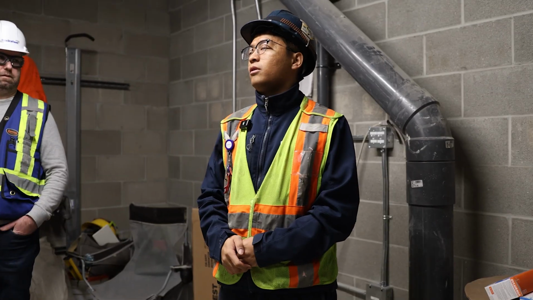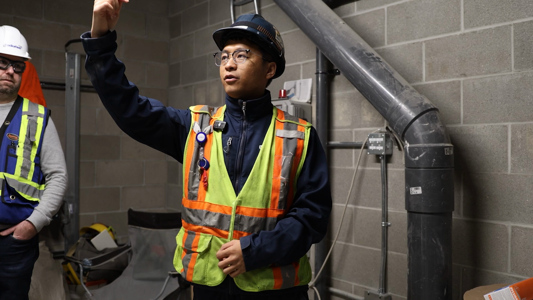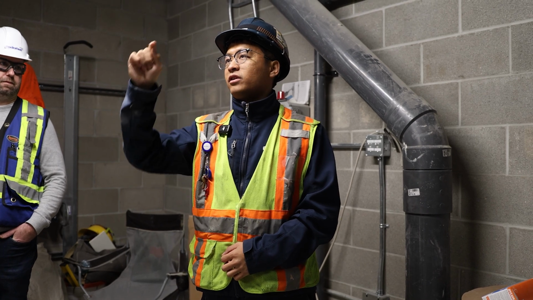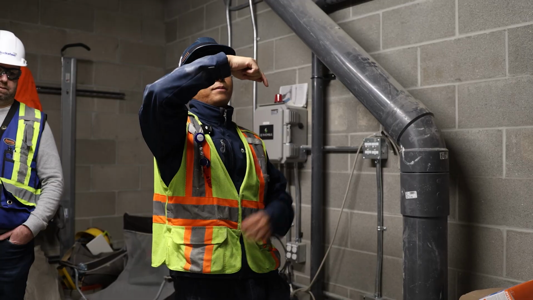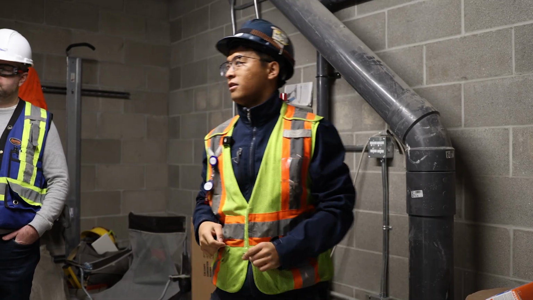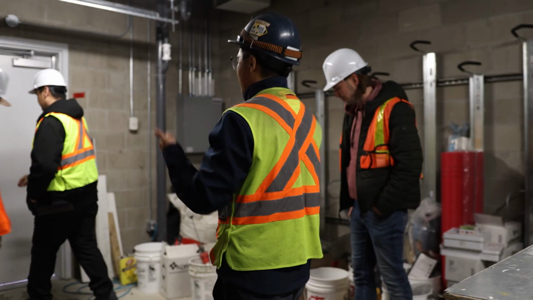You will be able to see the outside temperature coming into the unit, and also the supply temperature after the electric heater, and also the supply temperature after the gas burner. Okay. Yes. Thank you. We can go to the garbage room and then the electrical room.